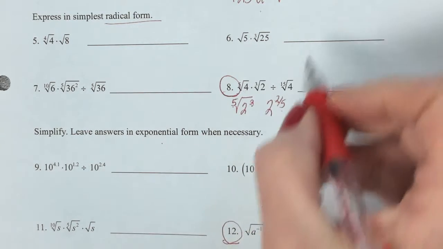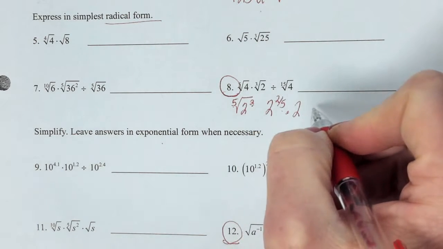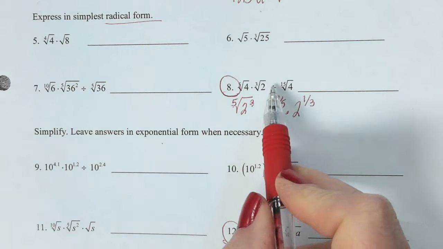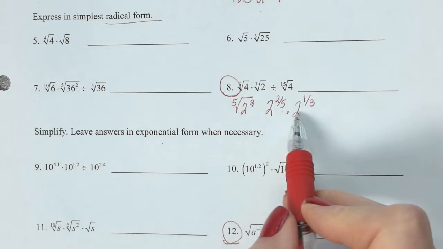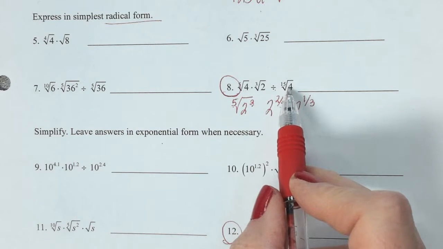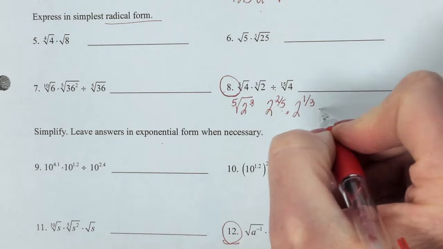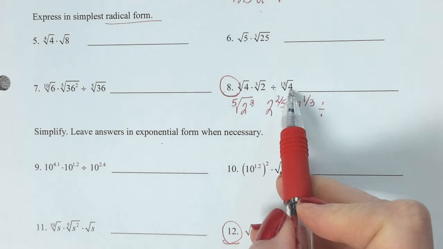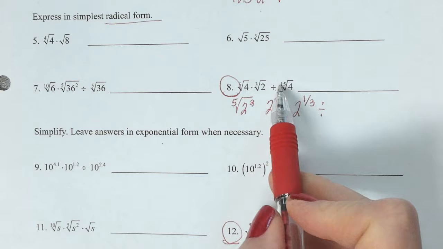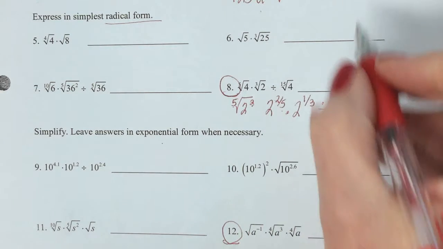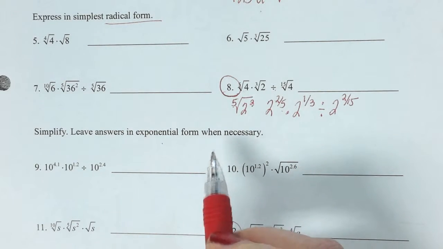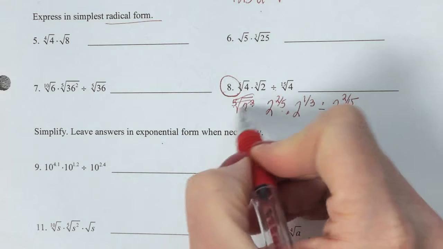What about the cube root of 2? How do I rewrite that? 2 to what power? The 1/3, right. 1's the power, 3's the root. And then we have divided by. Now notice how both of these are 2's. So I want to rewrite this so that it also has a base of 2. Because if I have all the like bases, I can apply my rules. So what's another name for 4? And how would I rewrite this? And then what's the root? So it would be 2 to the 2/15. Okay? So this was just another name for that.